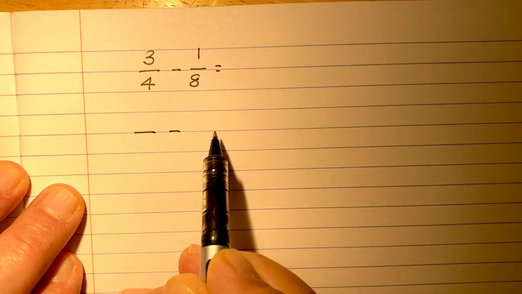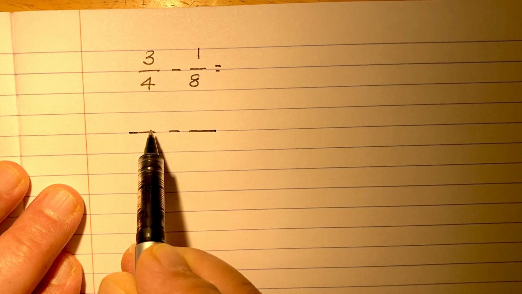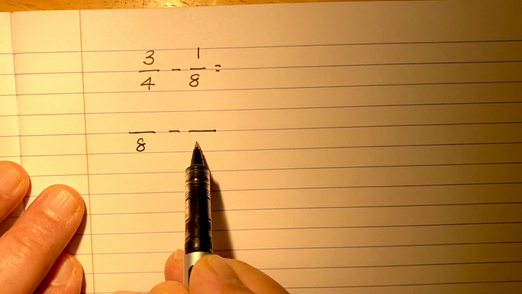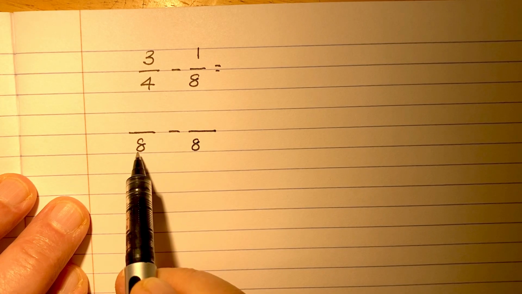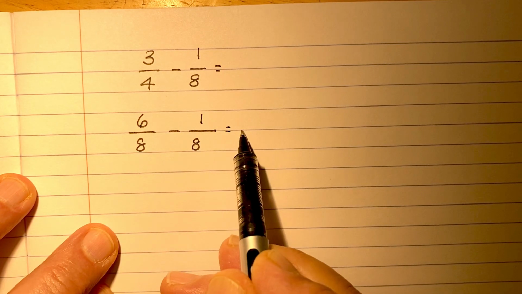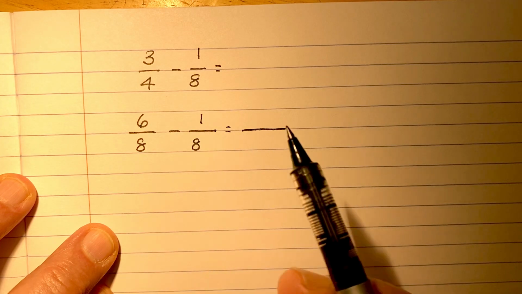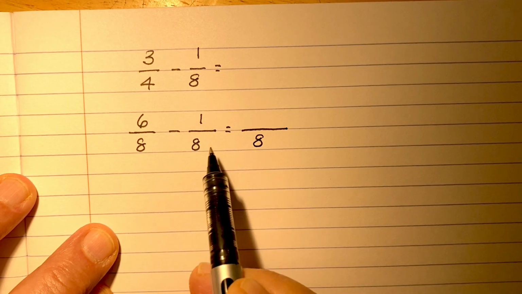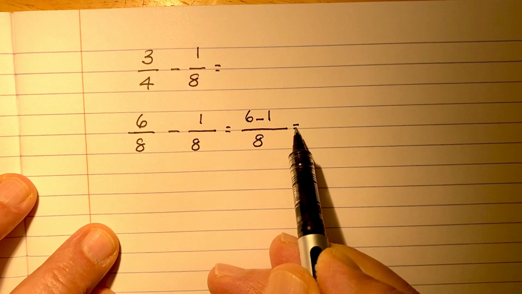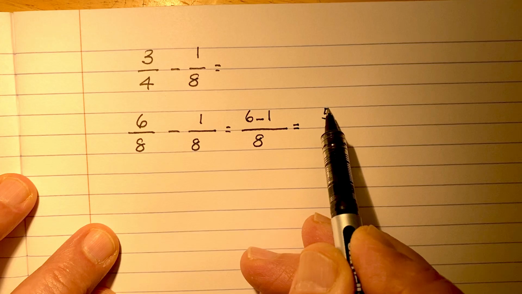Okay. Normal method. You want to make the denominators the same. Multiples of 4: 4, 8. So 8 will do for both of them. 4 has become 8, means doubled. You double the top. 8 remains as 8 and 1 remains as 1. So 6/8 take away 1/8, we'll have 5/8s. So you write the common denominator, you subtract the numerator, first one minus the second one. So that would be 5/8.